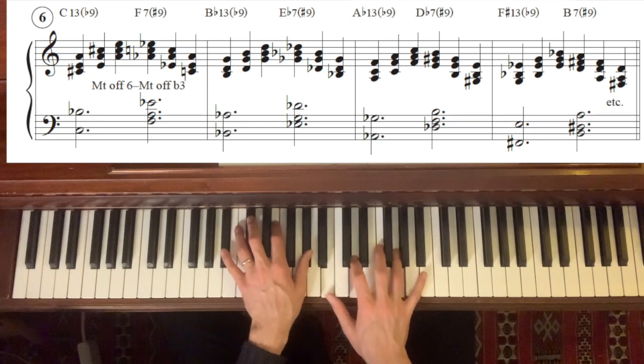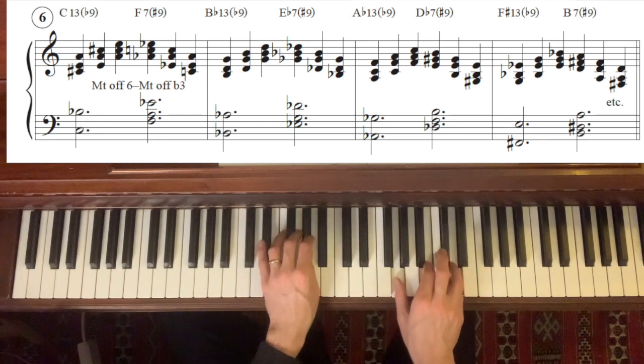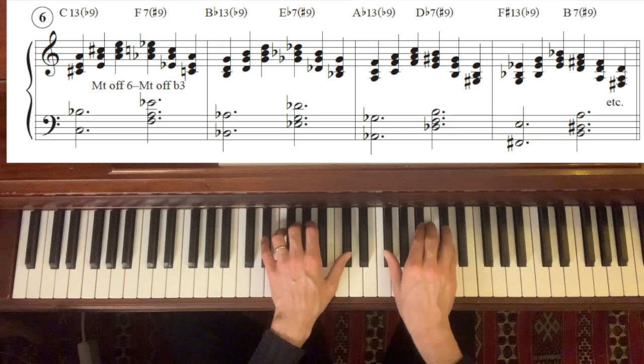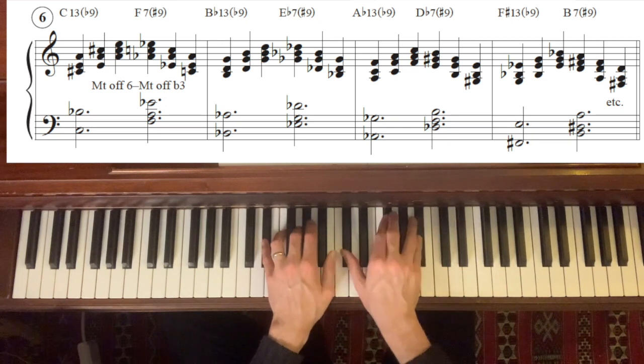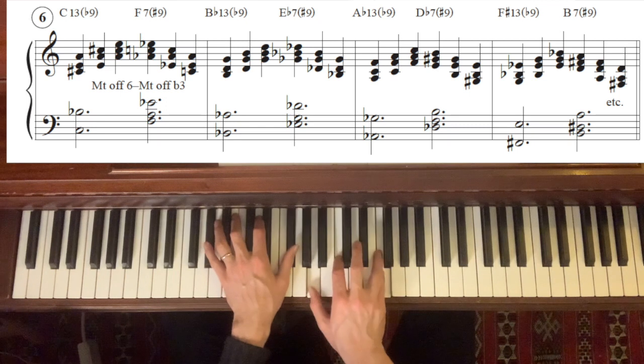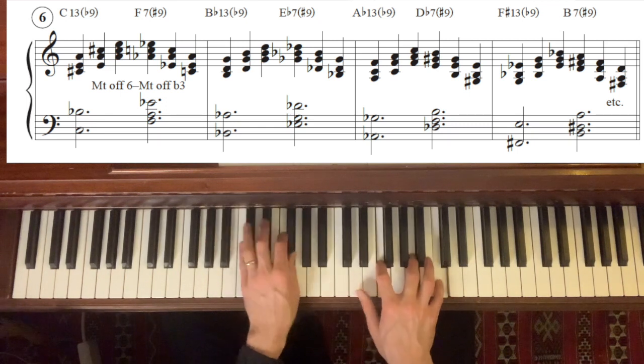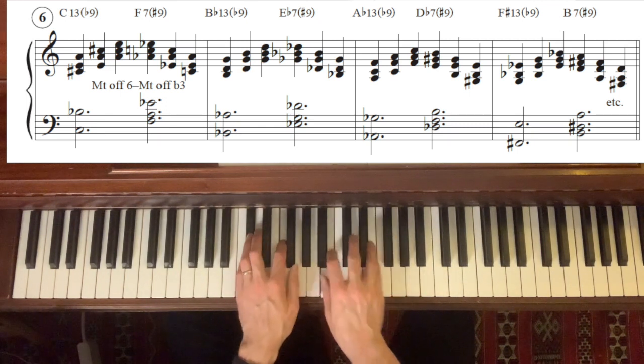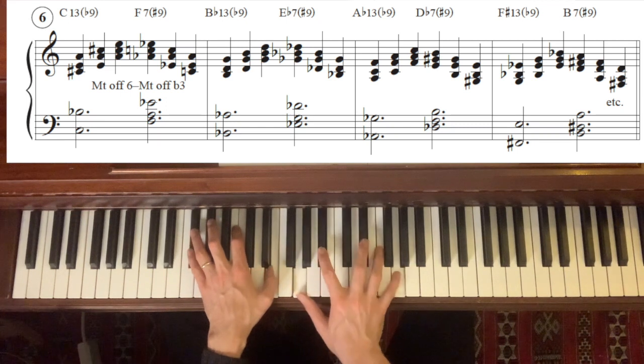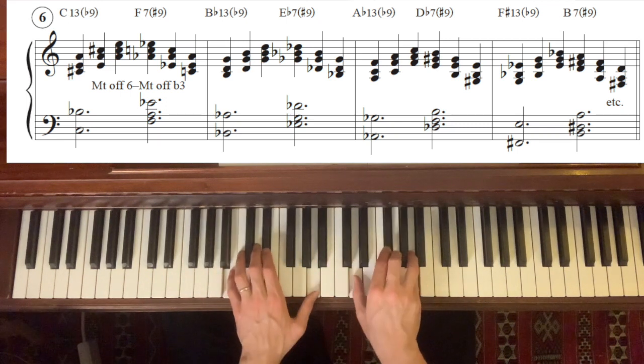There's G over B flat 7, and then G flat major over E flat 7. Through the cycle, and so on.